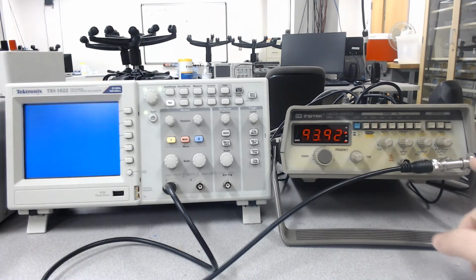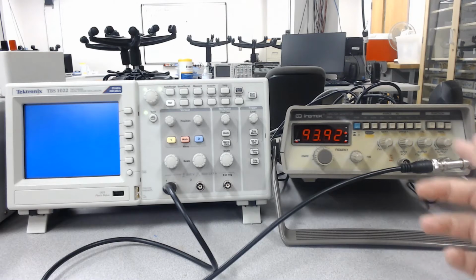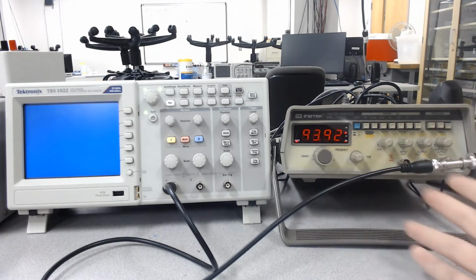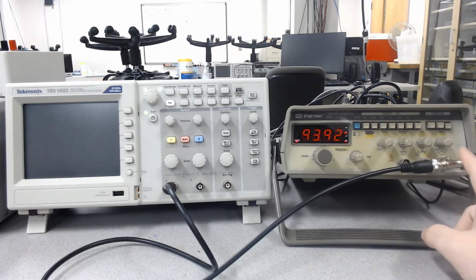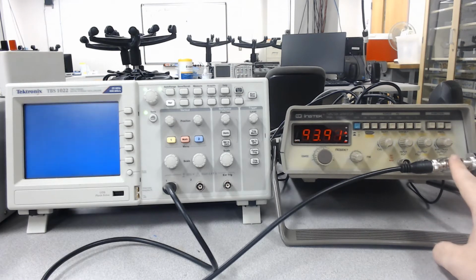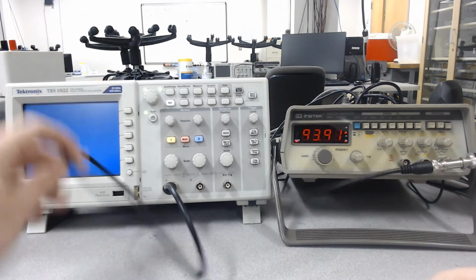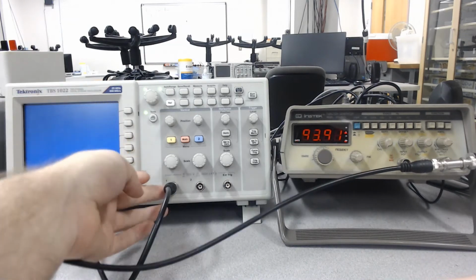You also note that when you come into the lab, sometimes these would be hooked up for you. In this case, it is. So you can see that the function generator is hooked up to a splitter, one end of which is going directly to the oscilloscope into channel 1.